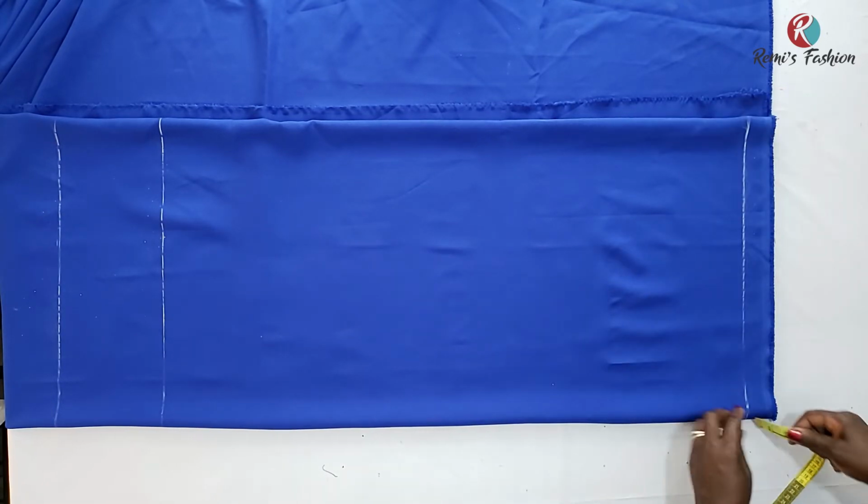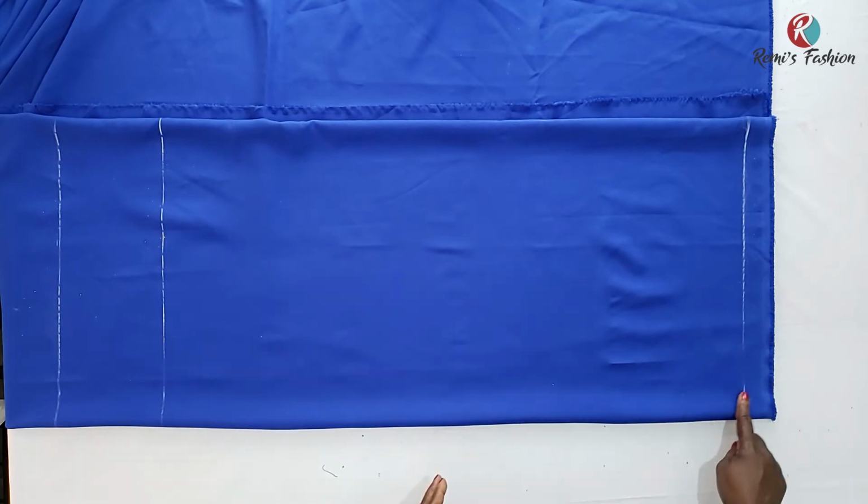And what I have left is just 1.5 inches. I'm going to use the 1.5 inches left to hem my dress.